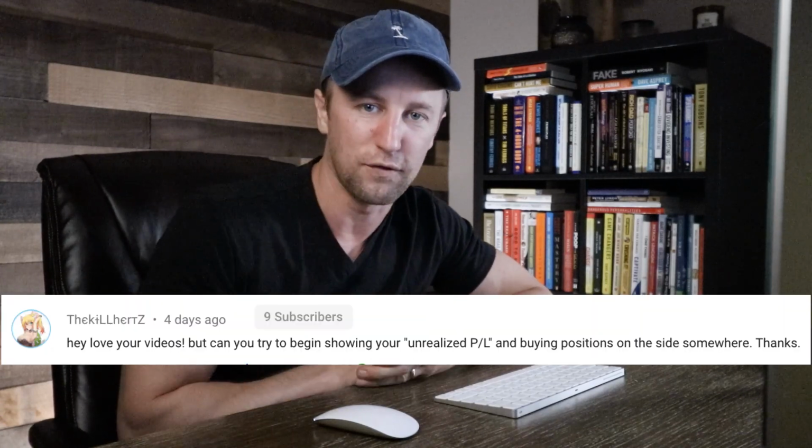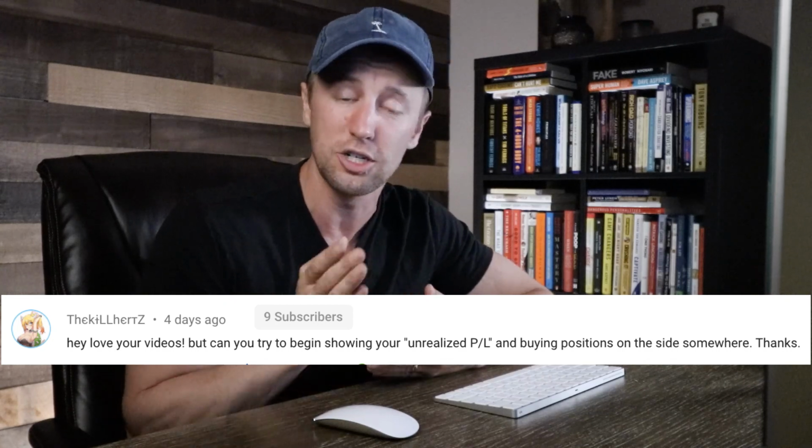I also added a new element into my trading screen that I share with you. I added the unrealized P&L so you can see the profit and loss kind of move up and down, and you can see how many shares that I'm actually in the position for. Somebody mentioned in the comments if I can add that in, so that's for you, and I'm going to continue to do that because I actually do like having that.